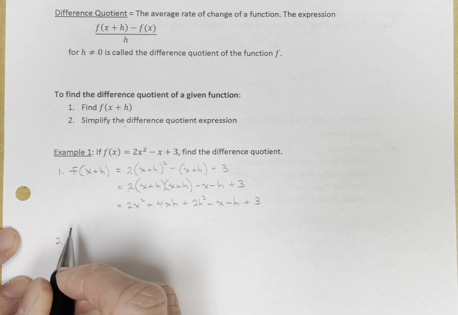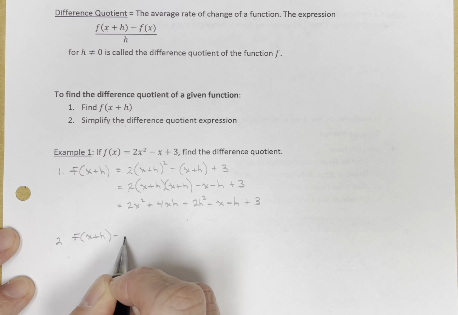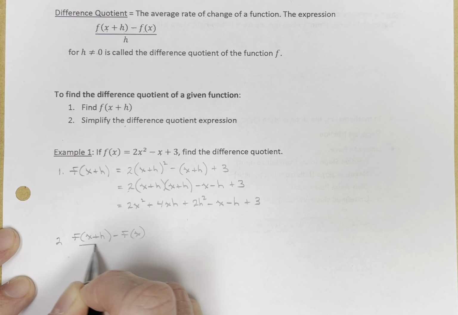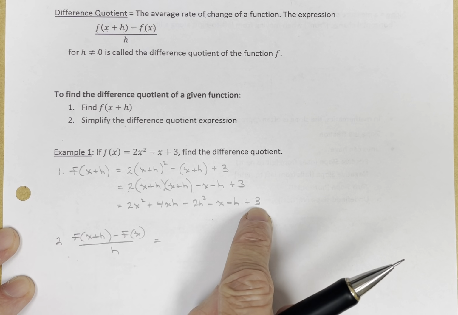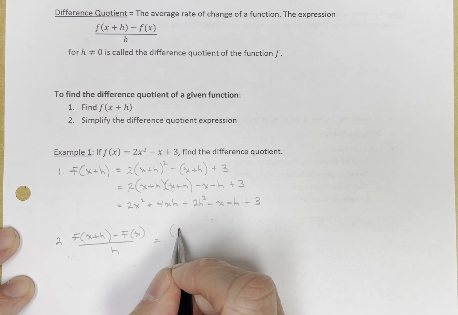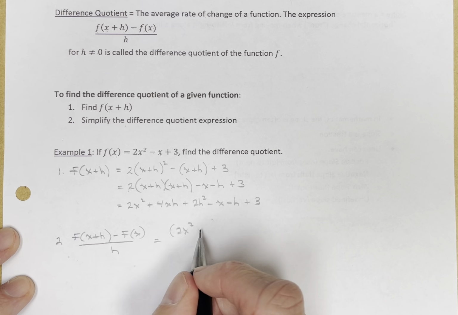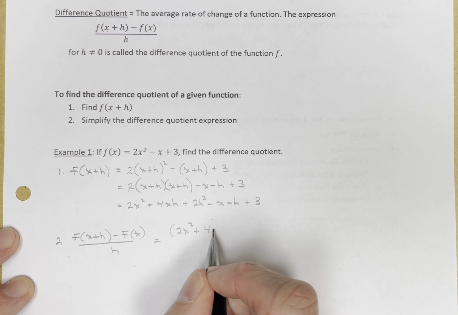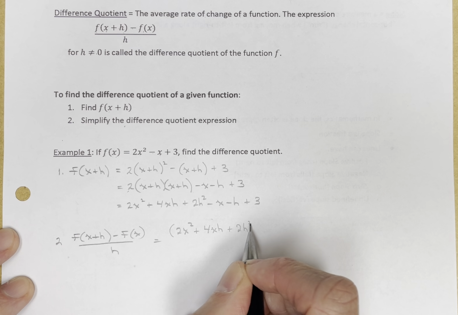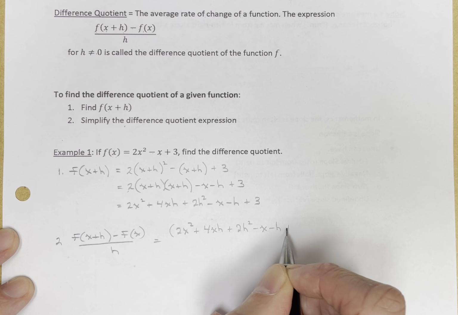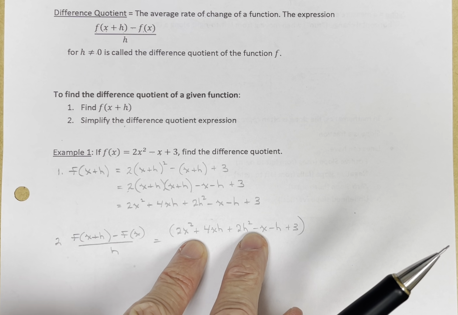Step 2: f of x plus h minus f of x, divided by h. F of x plus h is this. I'm going to write it in parentheses. It doesn't make a difference because it's the first thing here, but I just want you to see it: 2x squared plus 4xh plus 2h squared minus x minus h plus 3. This is f of x plus h.